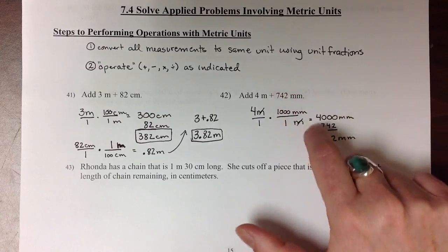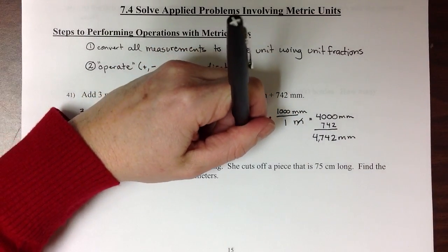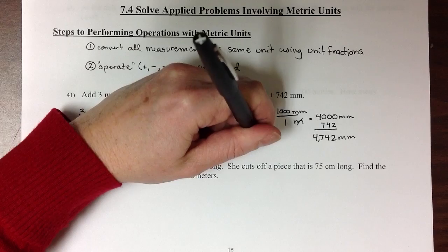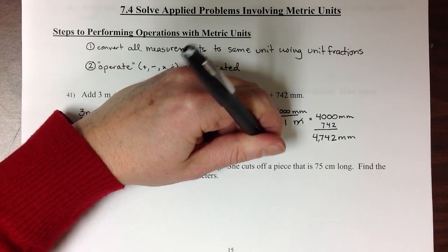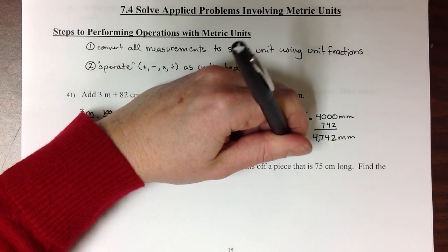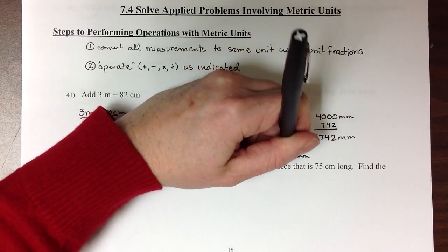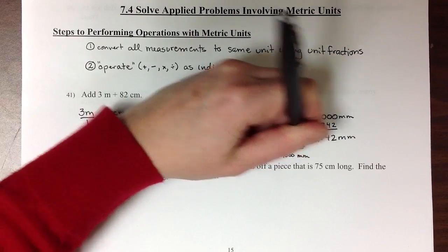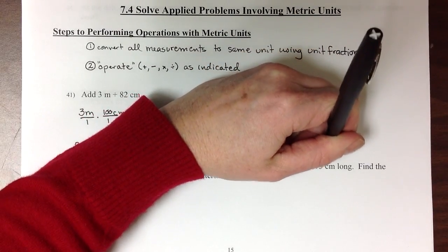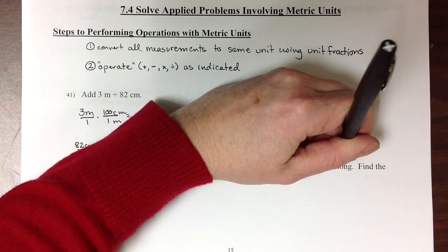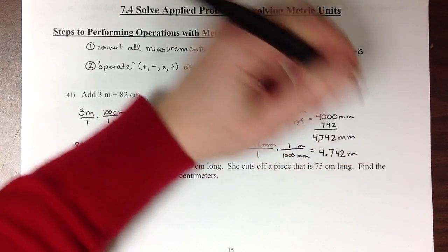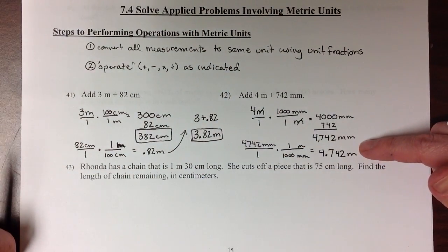Or, to make that back into meters, I can use the unit fraction that gets rid of millimeters and changes to meters by dividing by 1,000. So 4 and 742 thousandths meters. Okay.